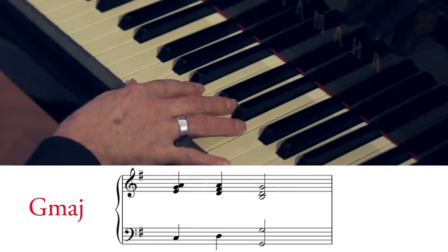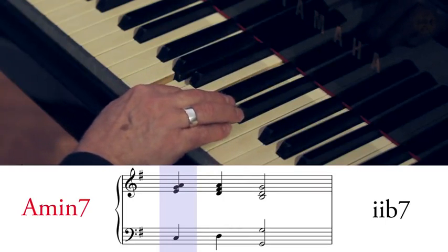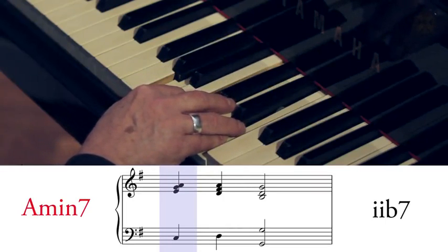Another cadential progression which we often find involves a different chord in the third to last position. Instead of the 1C, we find 2B, and often with a seventh added. Let's stick to G major. There's G major, chord 2, the supertonic, sounds like that.